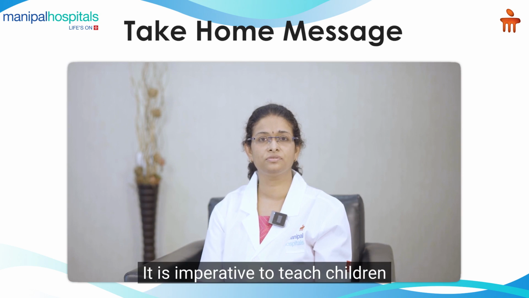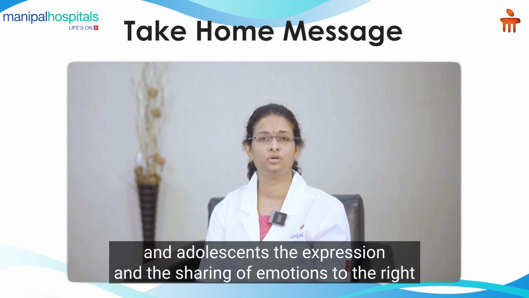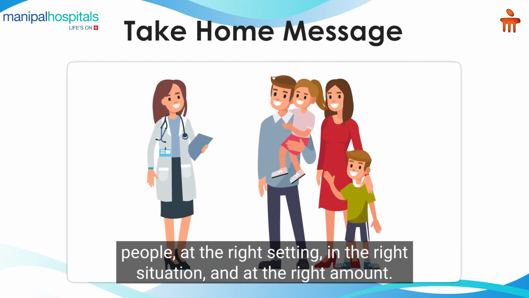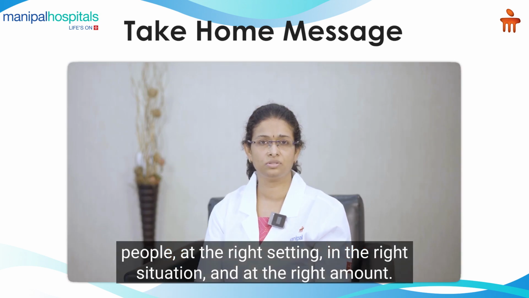It is imperative to teach children and adolescents the expression and the sharing of emotions to the right people at the right setting, in the right situation, and at the right amount.